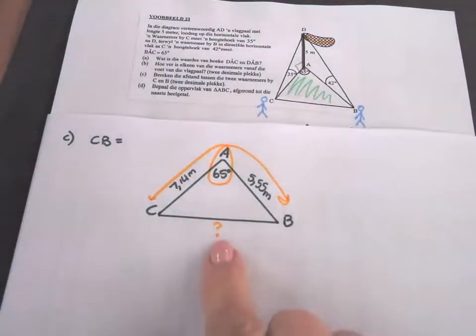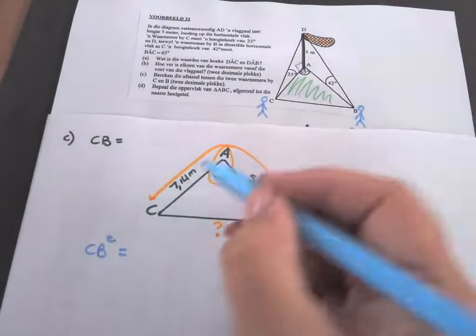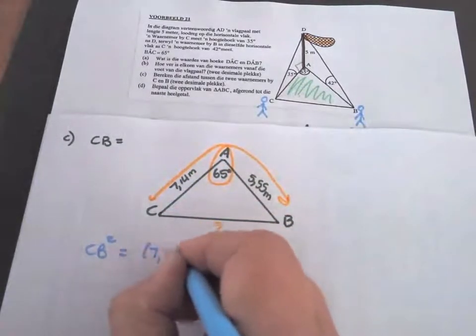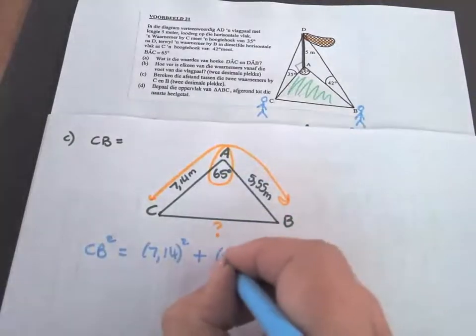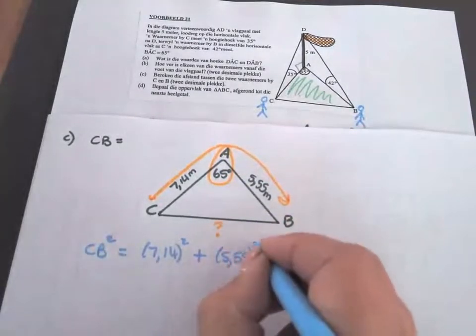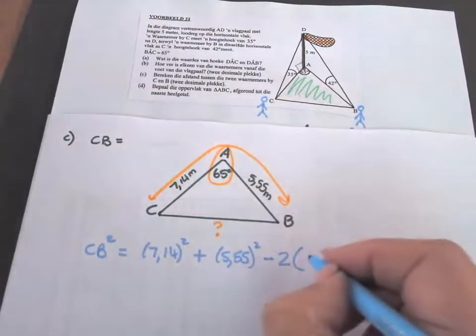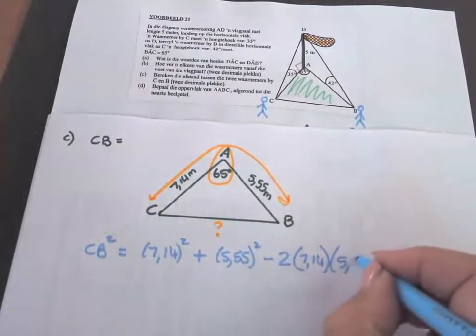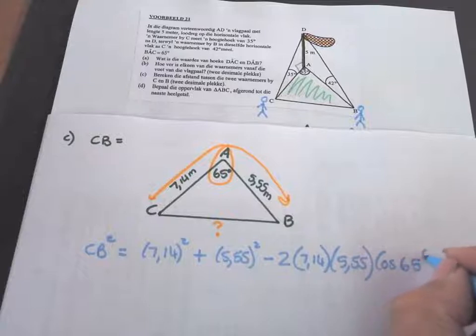To calculate CB squared. So CB squared equals AC squared, which is 7,14, plus AB squared, which is 5,55 squared, minus 2 times 7,14 times 5,55 cos 65 degrees.